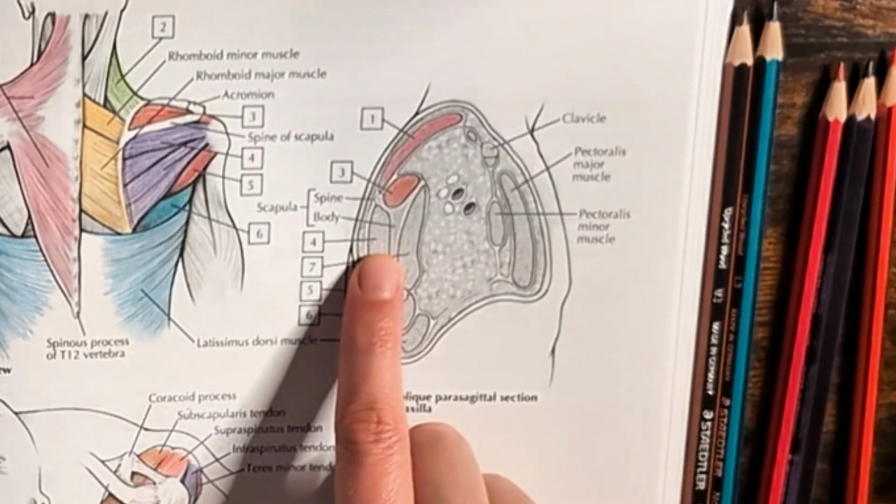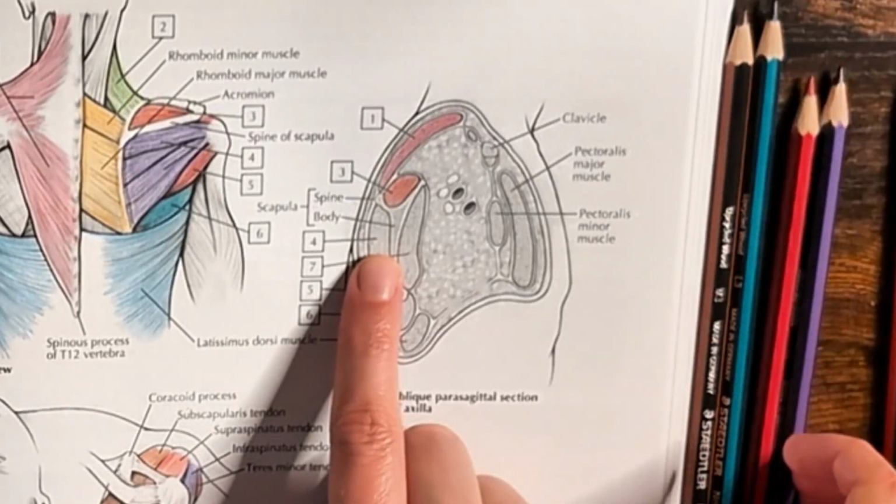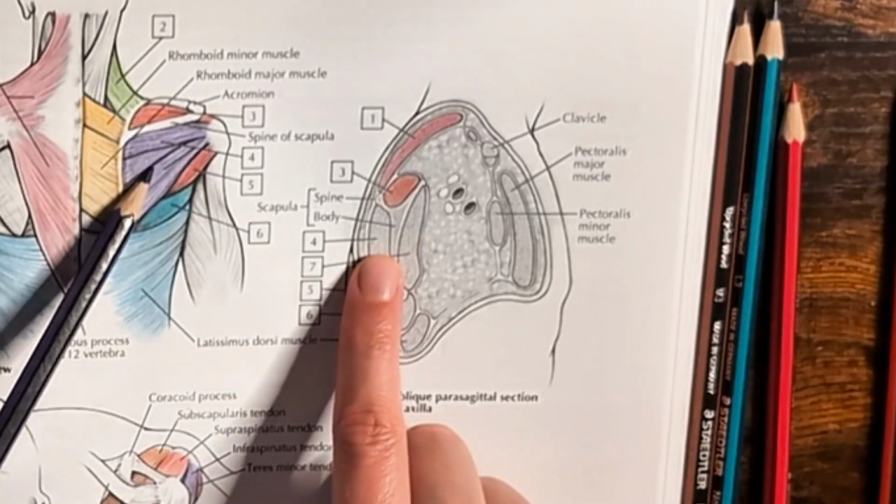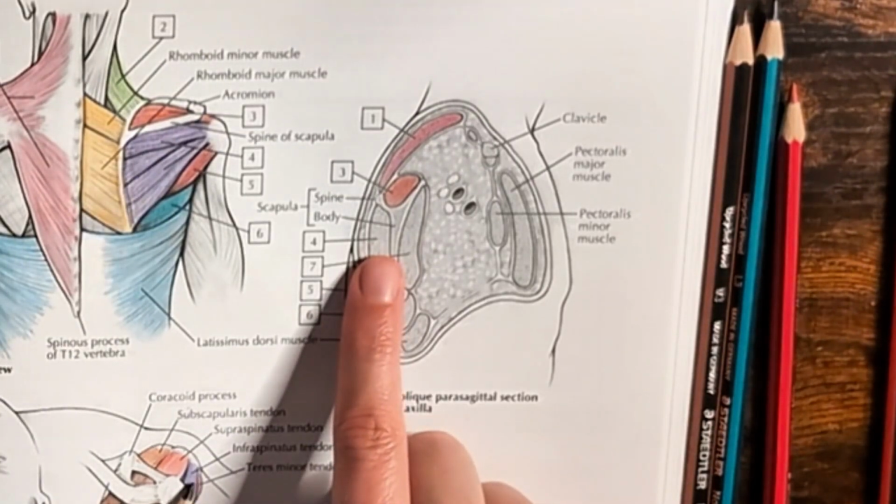Number 4 is our infraspinatus, our purple muscle. So infraspinatus and infraspinatus.